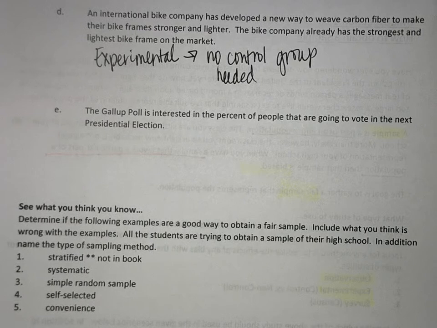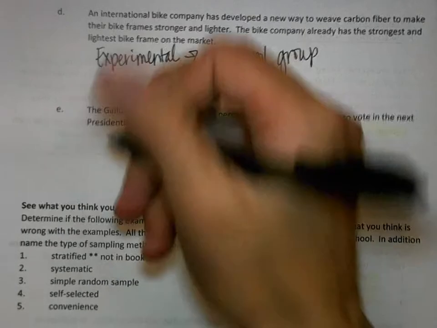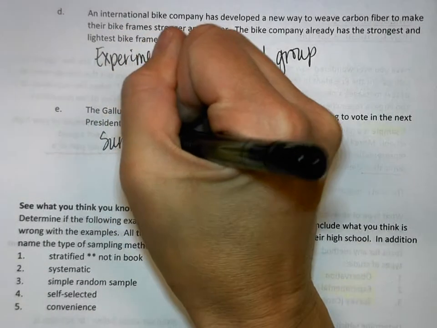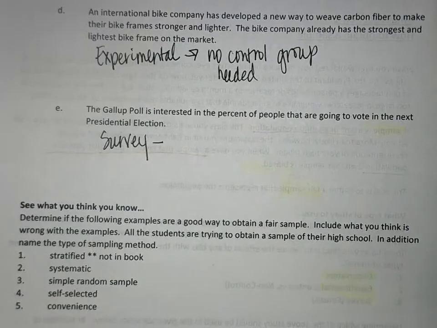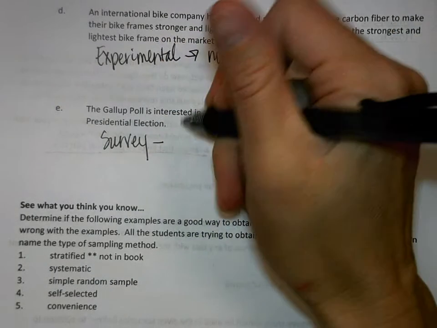Okay, E. The Gallup poll is interested in the percent of people that are going to vote in the next presidential election. Very good. And again, with this survey, you would only take a part of the population.